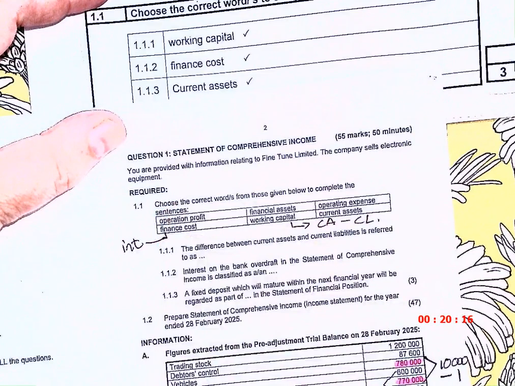Okay. So now let's see. The difference between current assets and current liabilities is working capital. Interest on the bank overdraft is a finance cost. A fixed deposit. Now quickly put a fixed deposit in your head. Where does it go? Face of the balance sheet. Non-current assets, financial asset, fixed deposit.